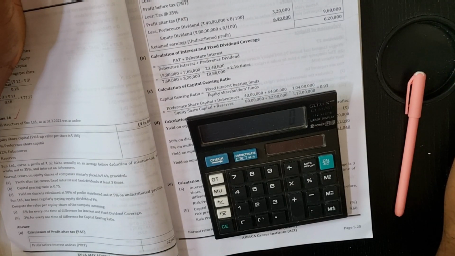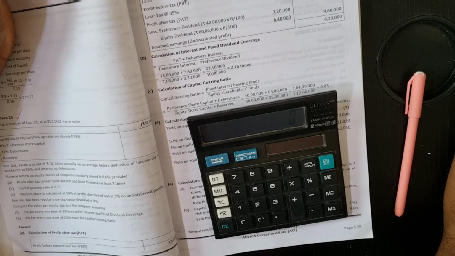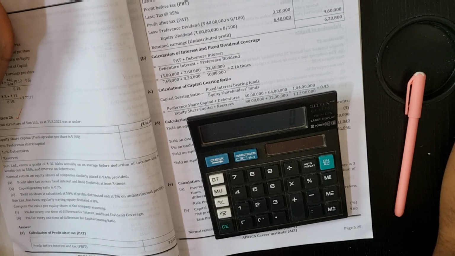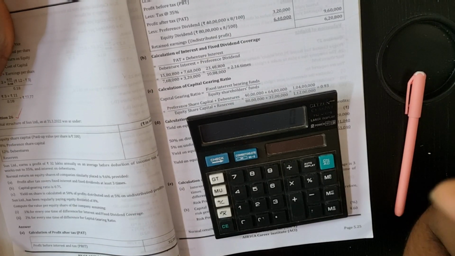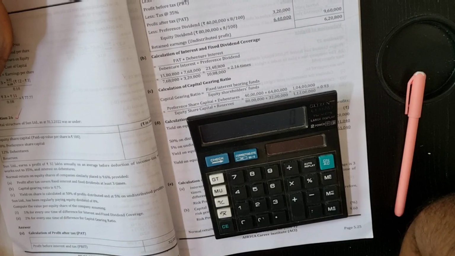PBIT has an interest component, and it also has other things like our preference dividend. But there is one thing: to distribute preference dividend we need to pay tax. This one is very important.